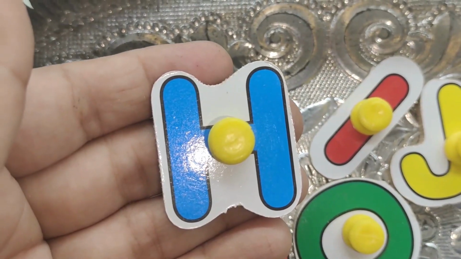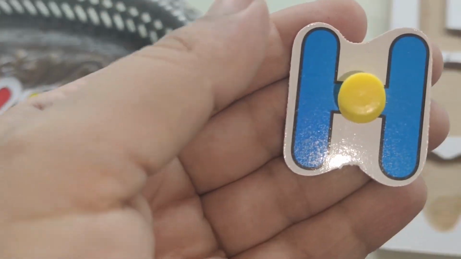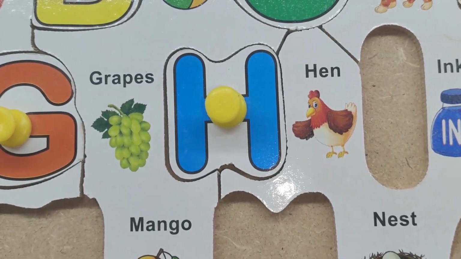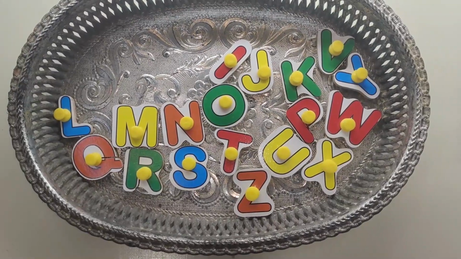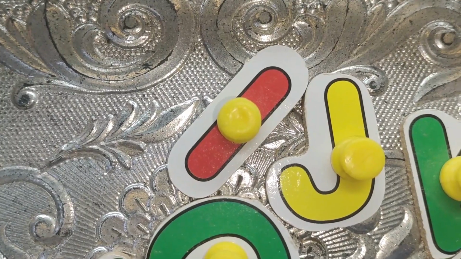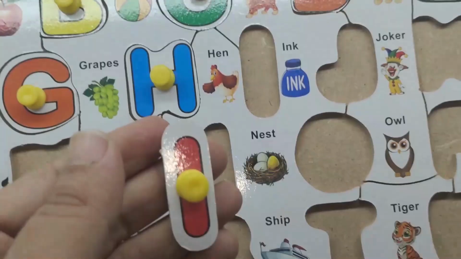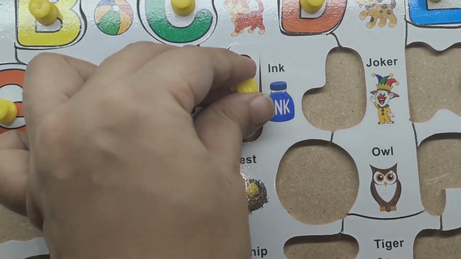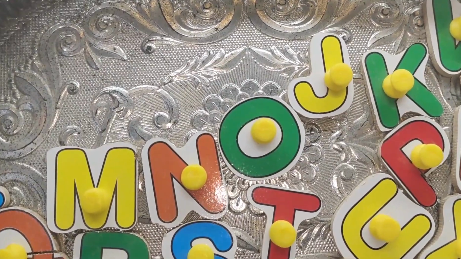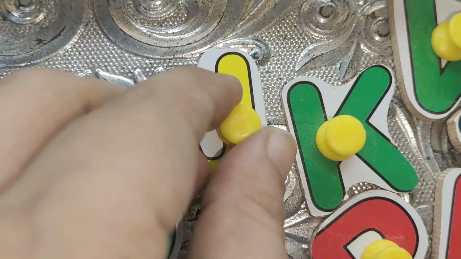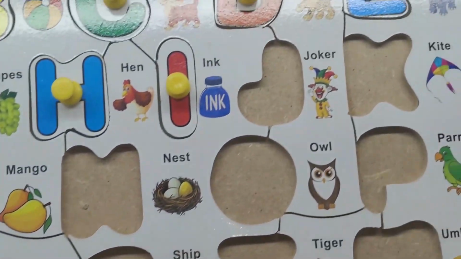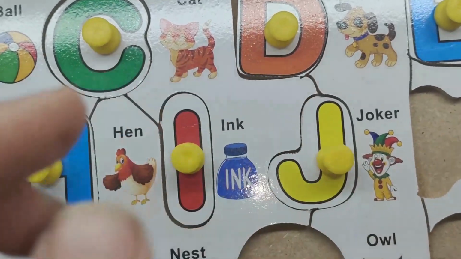What comes after G? Letter H. H for hen. What comes after H? Yes, letter I. I for ink. What comes after I? Where is letter J? This is letter J. J for joker.